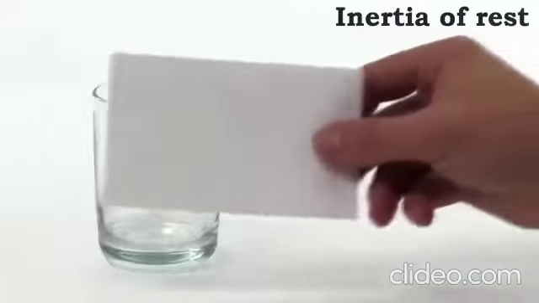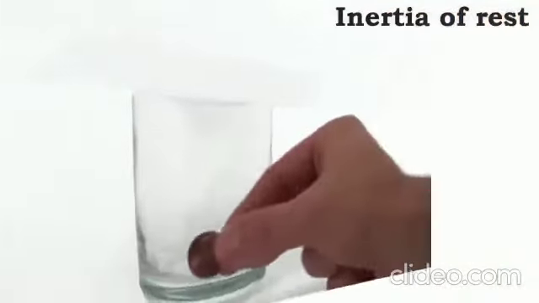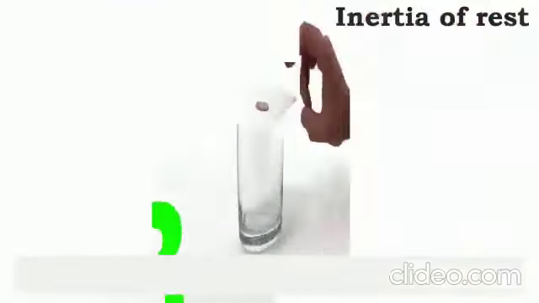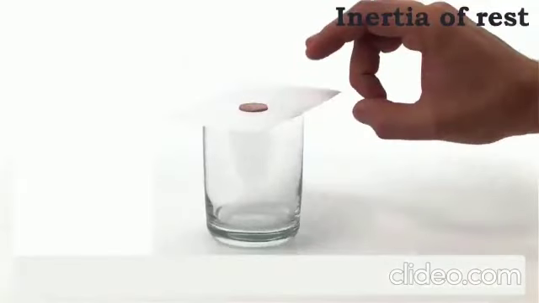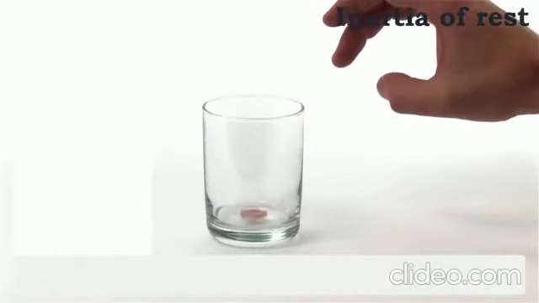Place a cord over the open end of the glass tumbler. Place a coin on the top of the cord. Flick the cord horizontally. What will happen? The cord moves away, but the coin drops straight into the glass tumbler.